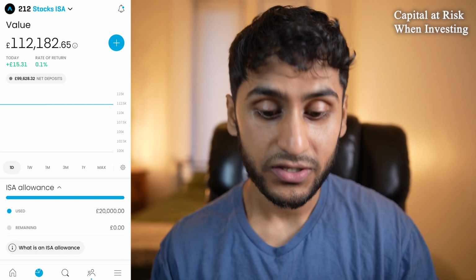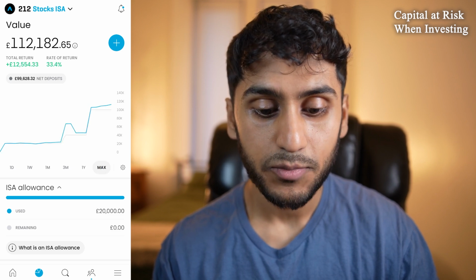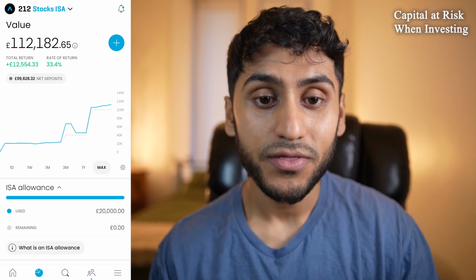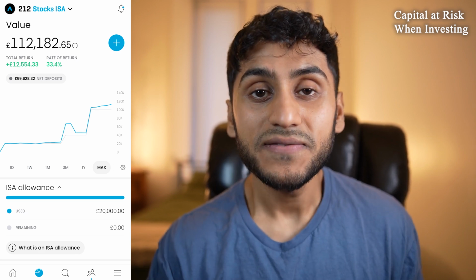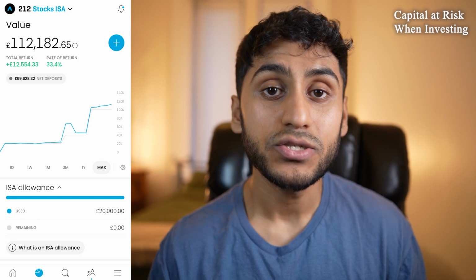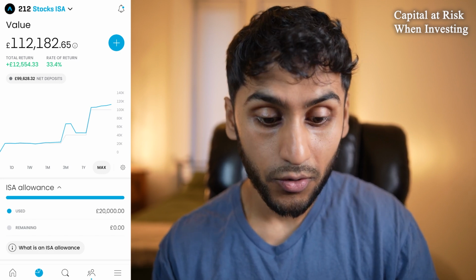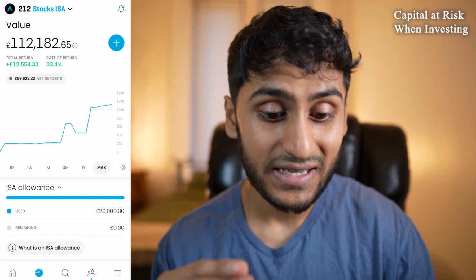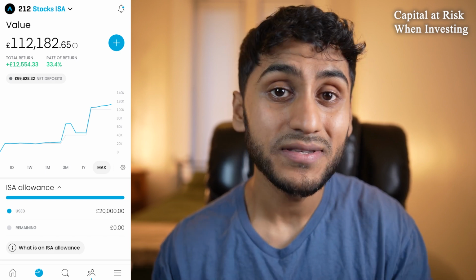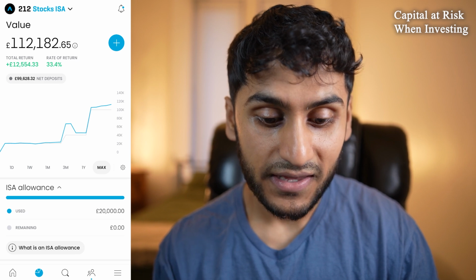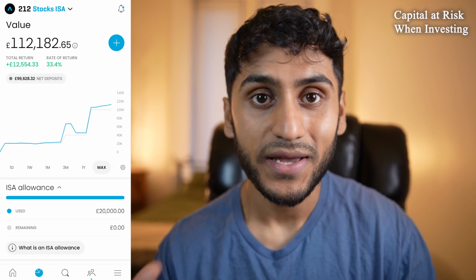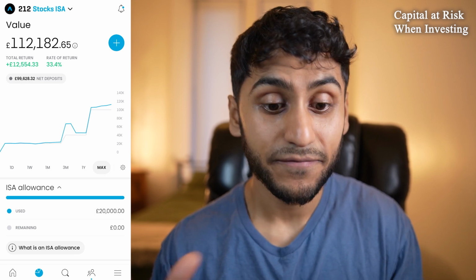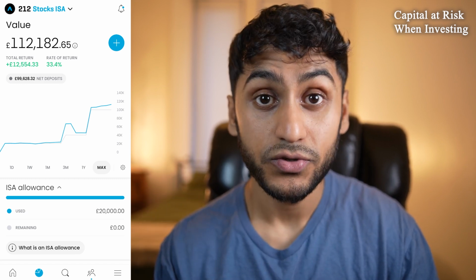Now here is my Trading 212 stocks ISA. If I go to maximum, you can see my rate of return is 33.4%. Now it is worth noting that, if you transfer from a different provider, your historic data will actually go, and that is why every case is unique. You can see my net deposits are £99,628. I did transfer £59,628 and 32 pence from another provider, and I deposited £20,000 each tax year for 2 tax years in my Trading 212 stocks ISA.